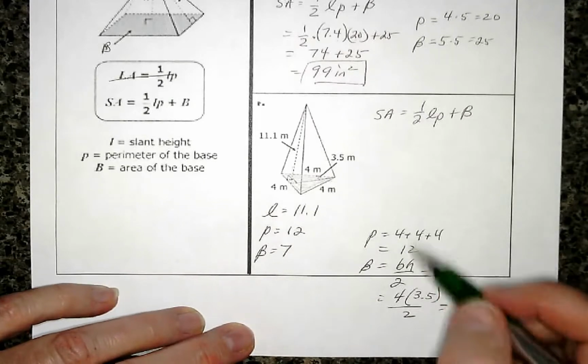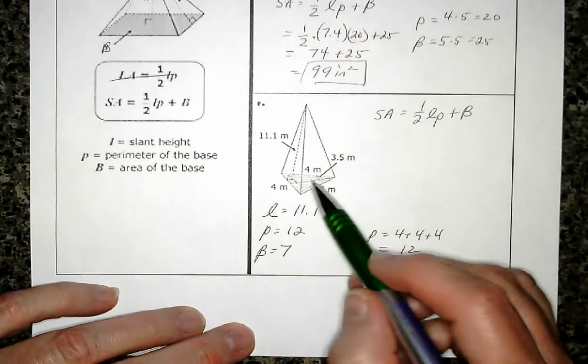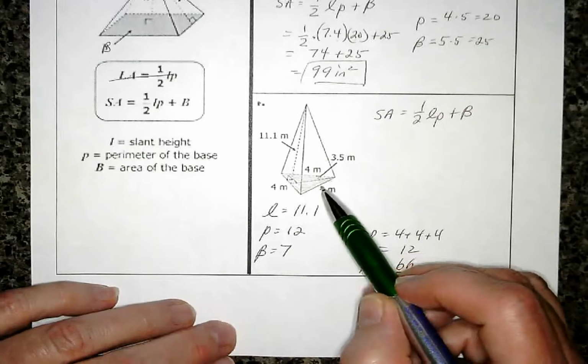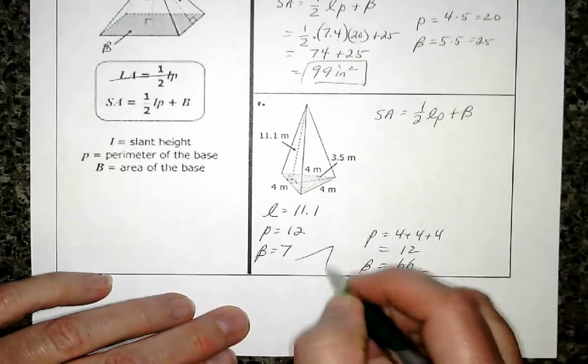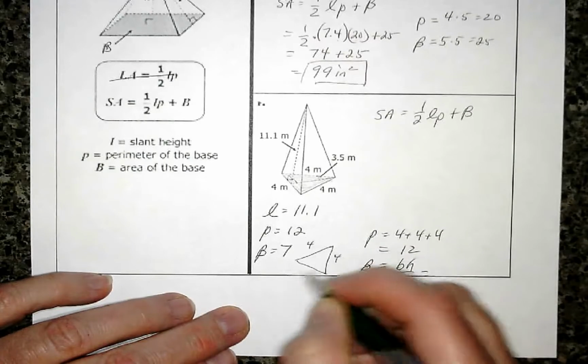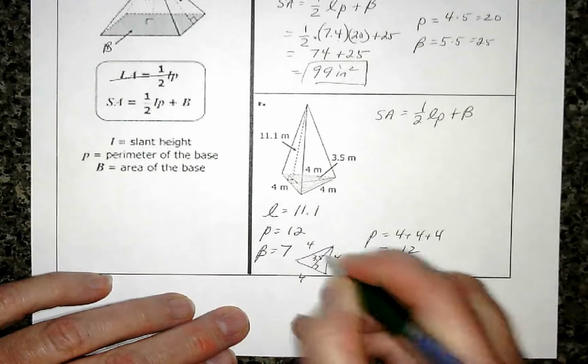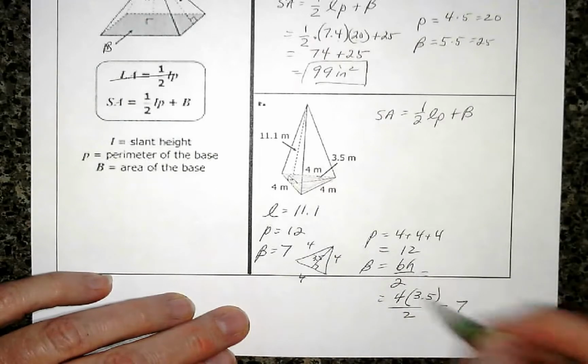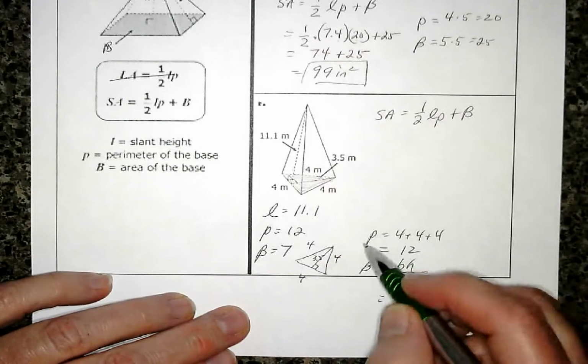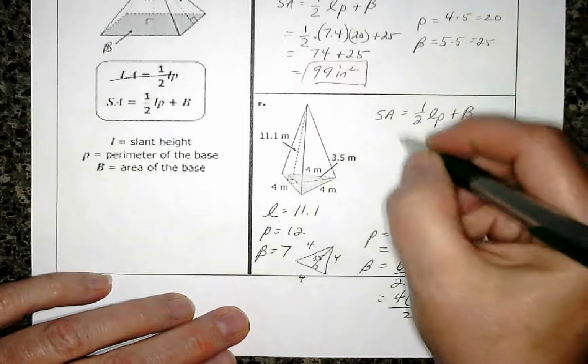It's helpful if you can pull that triangle out. Sometimes it helps to shade it. Sometimes it helps to maybe just redraw it. So this is 4 and 4 and 4. It's got this line going through it, and that's 3.5. Sometimes that'll help you if you just pull that off, and then you can find the P and the B.